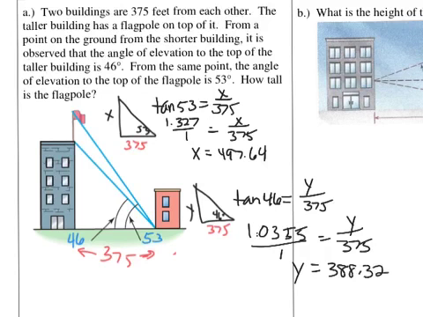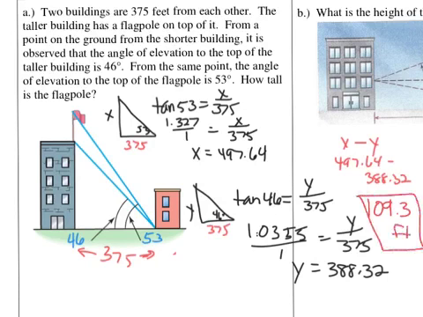So I know that all the way up to the top of the flagpole is 497 and some change, and the height of the building is 388 and some change. So to get your final answer, you're trying to find X minus Y, and that's 497.64 minus 388.32, and let's see what that gets us. You end up with 109.3 feet. So what we did in that problem was break it down into two separate triangles and then take the difference of the two.